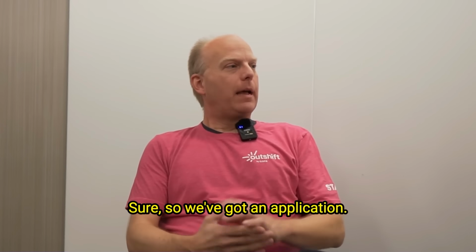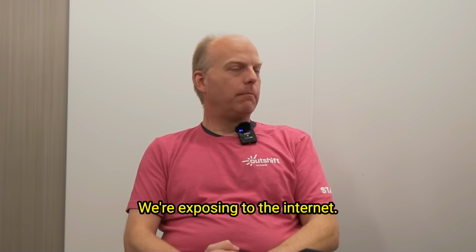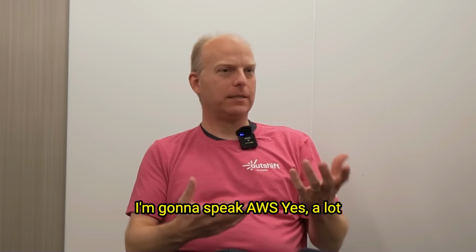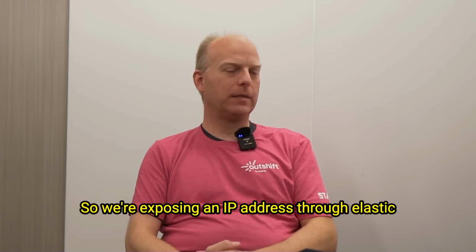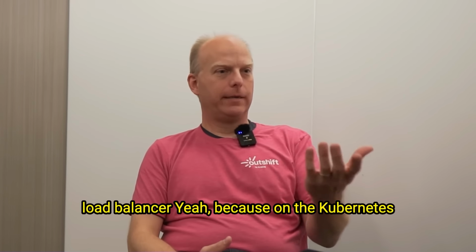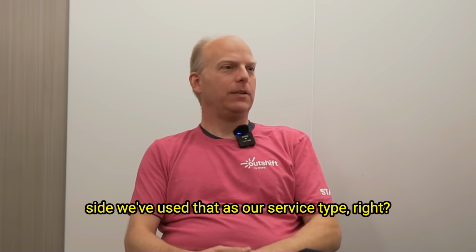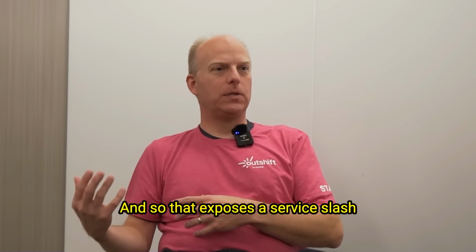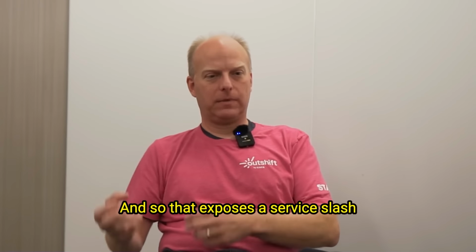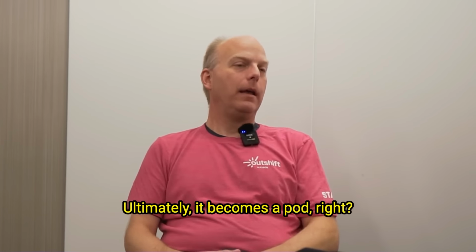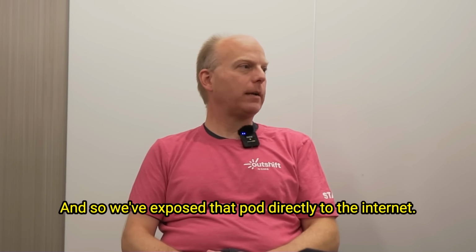Sure. So we've got an application we're exposing to the internet. That would probably come through an ELB. I'm going to speak AWS because a lot of folks are familiar with AWS. So we're exposing an IP address through an Elastic Load Balancer because on the Kubernetes side, we've used that as our service type. That exposes a service and workload, where that's a deployment. Ultimately, it becomes a pod, and so we've exposed that pod directly to the internet.